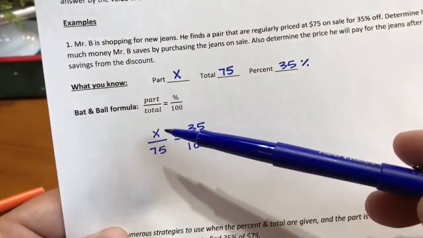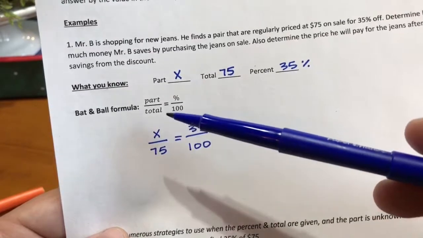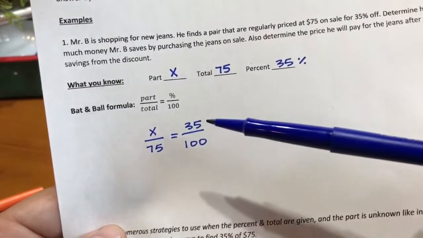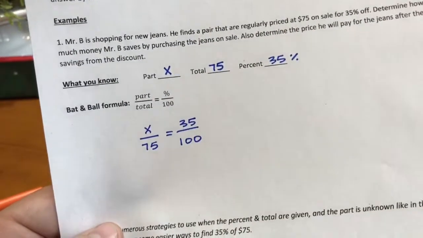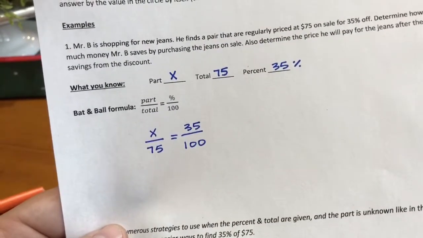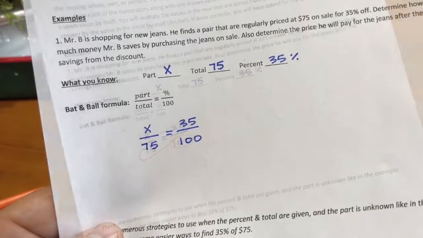Alright, I've got everything plugged into the formula now. Again, the part is what I don't know, so I'll replace that with X. My total was 75, my percent is 35, and percents are always out of 100. So I've got everything set up, and now I'm ready to use the bat and ball strategy to solve this.